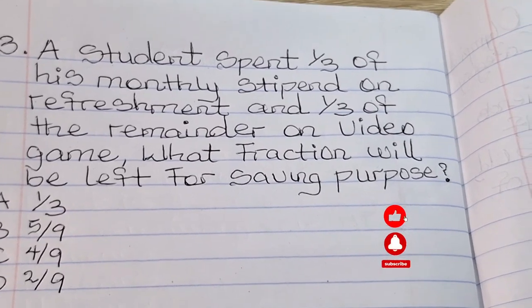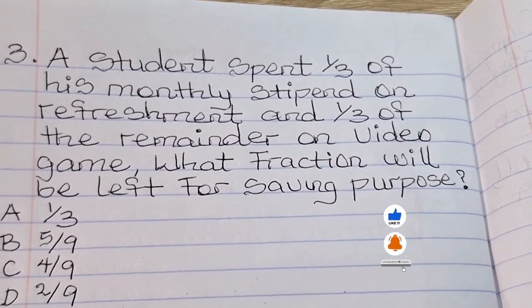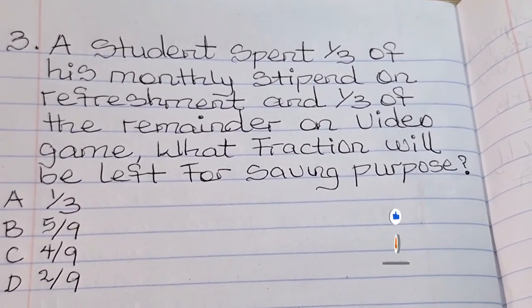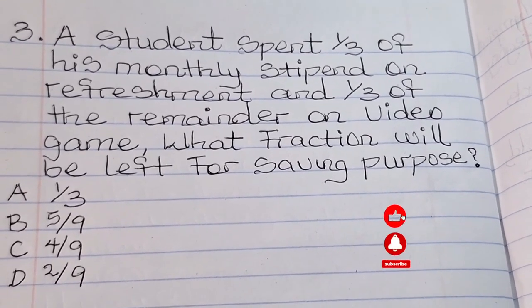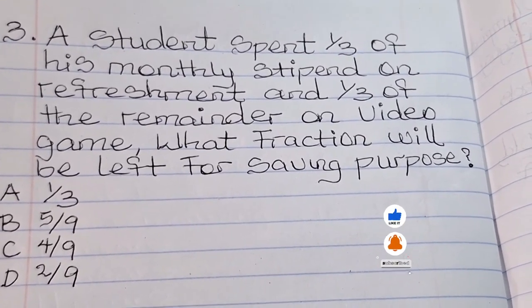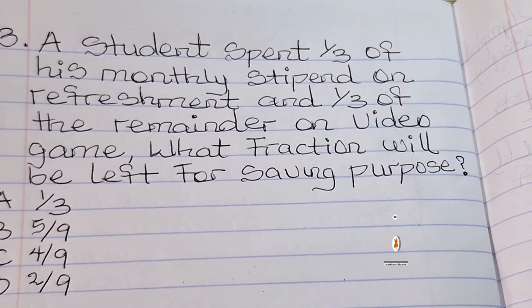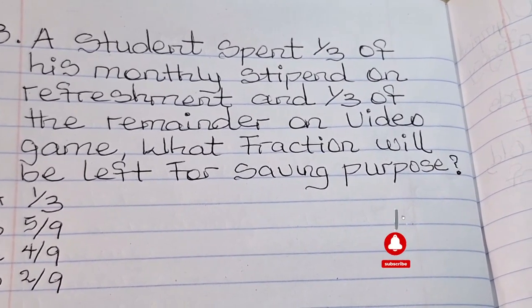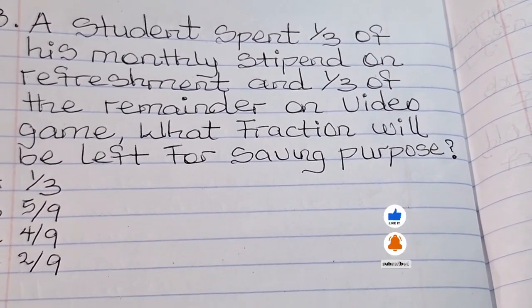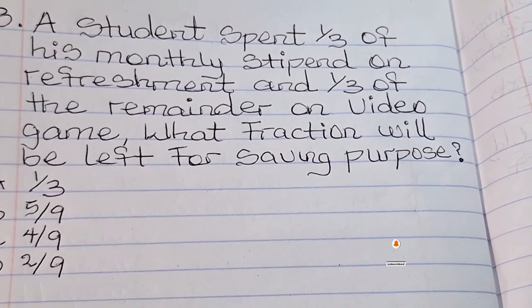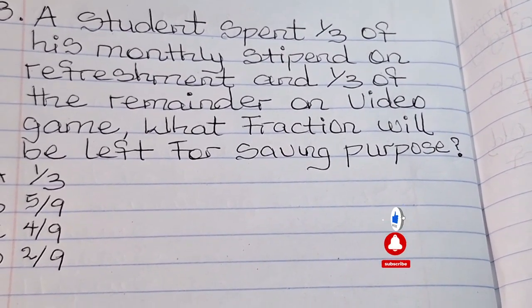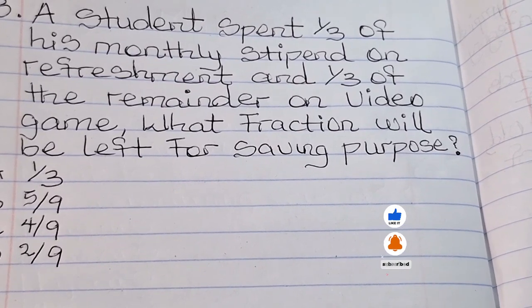All right, guys. This is the third question. And it says, a student spent 1/3 of his monthly stipend on refreshment and 1/3 of the remainder on video game. What fraction will be left for saving purpose?